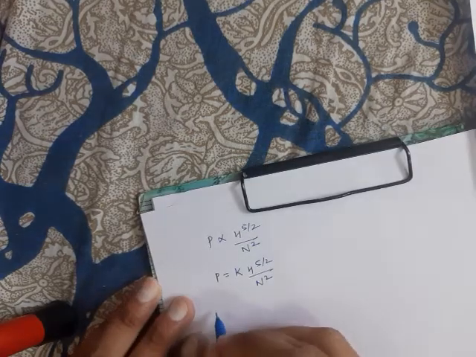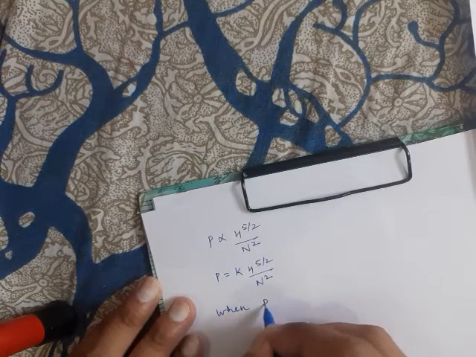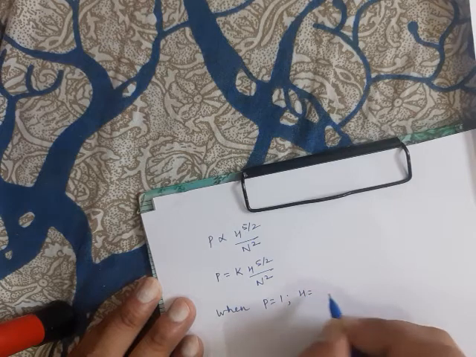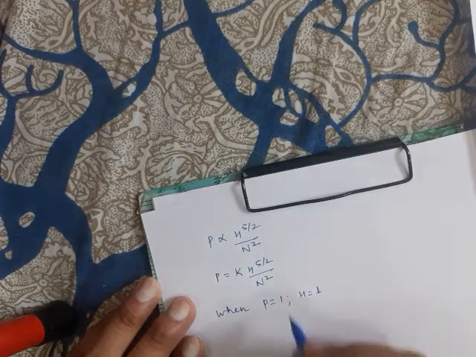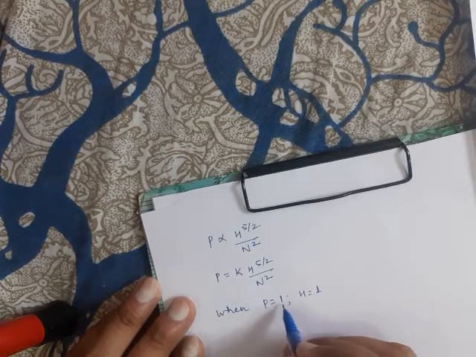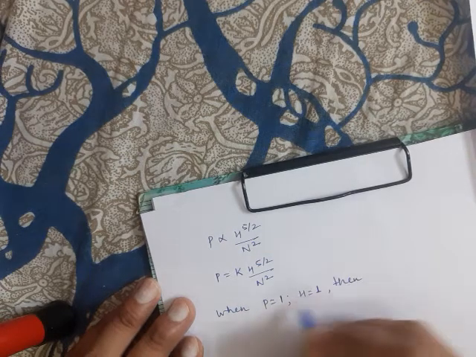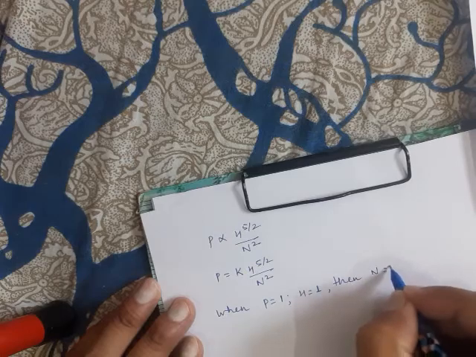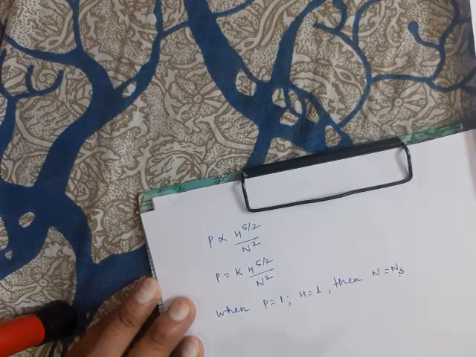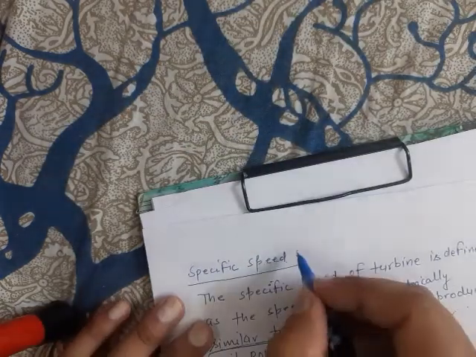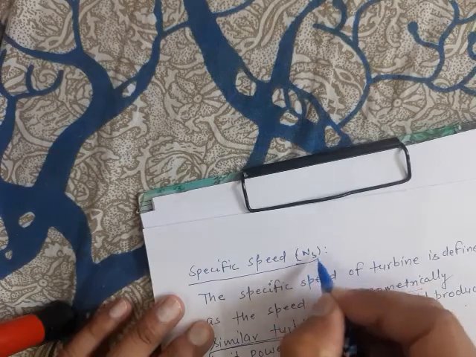Now putting P equals 1, H equals 1, unity. When P equals 1 and H equals 1, then the speed N would be equal to the specific speed Ns. Specific speed is denoted by Ns.